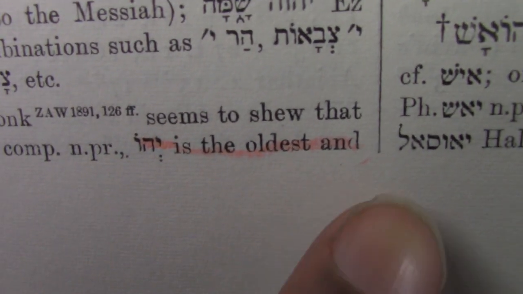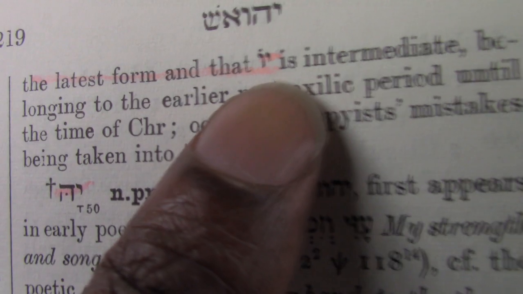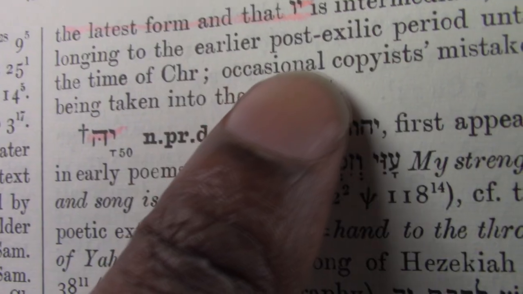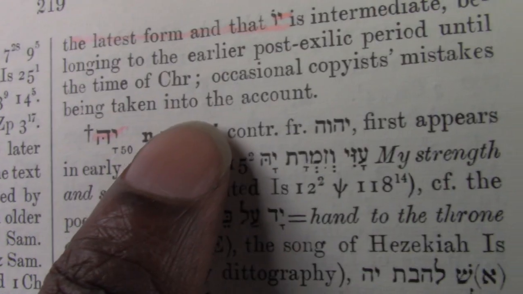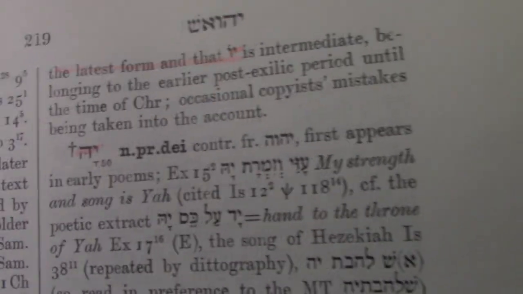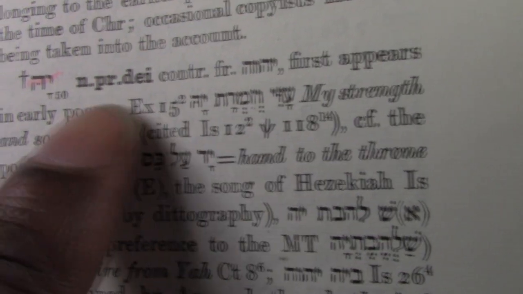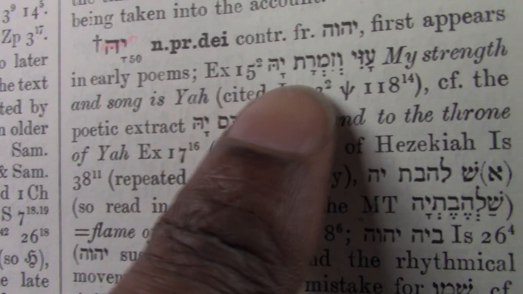Yahu is the oldest and the latest form, and that Yo or Yah is intermediate, belonging to the earlier post-exilic period. Both of those shortened forms of Hebrew are names of the Most High too. A lot of people don't know. And there's Yah right after that, showing that it is a contraction from Yahweh, first appears in early poems, Exodus 15:2. So you get a lot of information in here, but that's just a little bit.